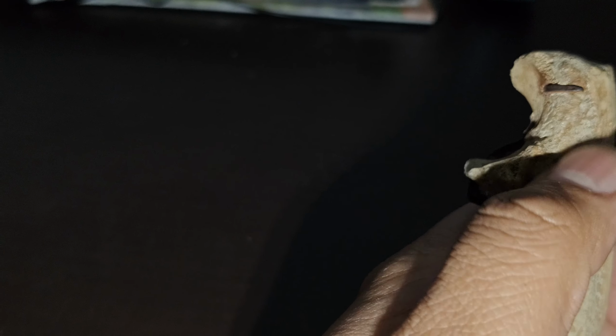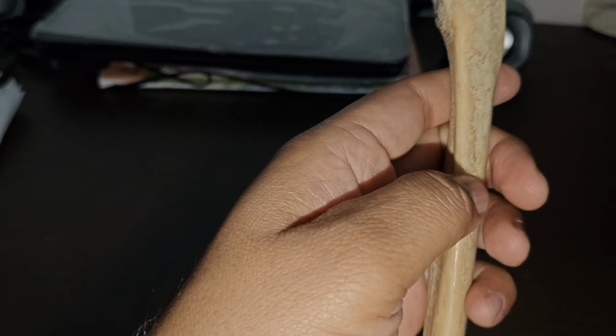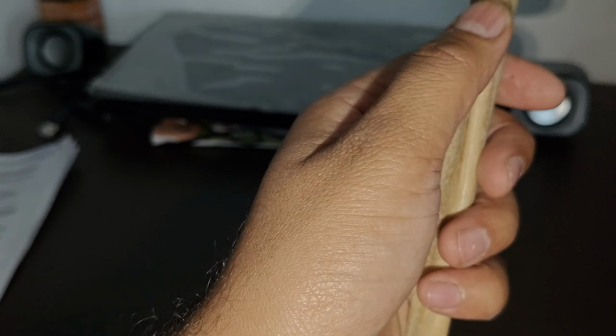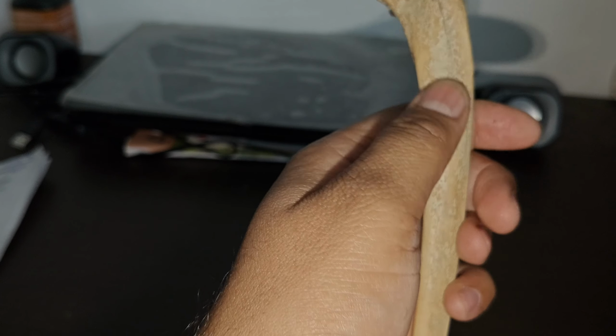The medial surface is continuous inferiorly with the medial surface of the shaft. This is the medial surface of the shaft, between the anterior border and the posterior border. In between these borders, the surface is the medial surface.